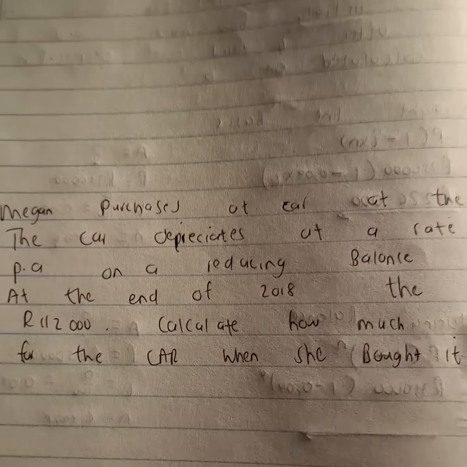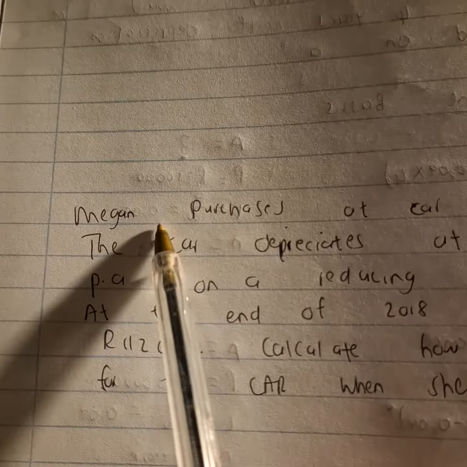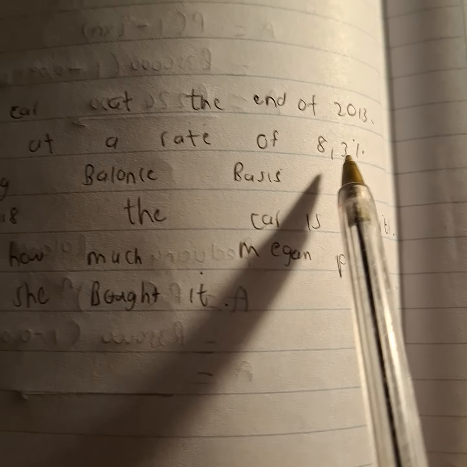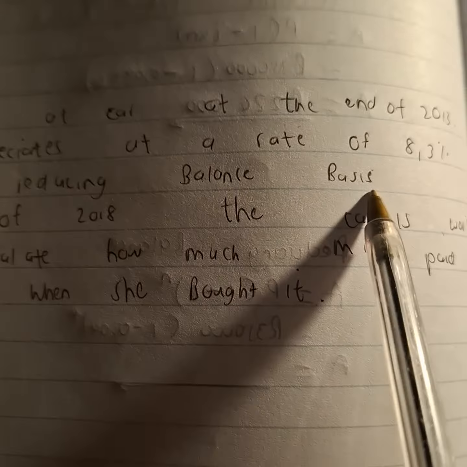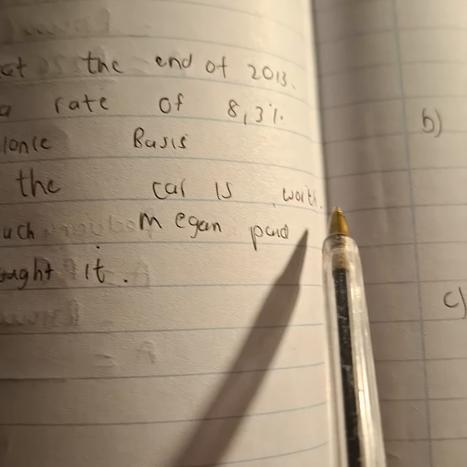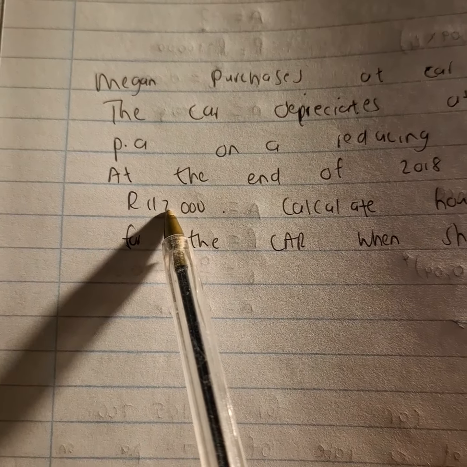Okay, just gonna turn over the page. Let's look at this question. This question is slightly different. It says Megan purchases a car at the end of 2013. The car depreciates at a rate of 8.3% per annum on a reducing balance basis. Very important, reducing balance basis. At the end of 2018, the car is worth 112,000. Calculate how much Megan paid for the car when she bought it.